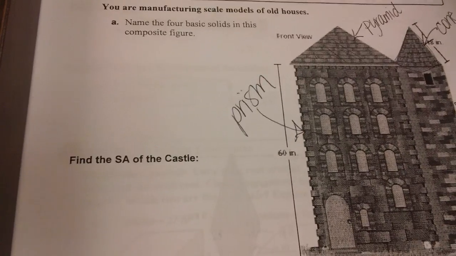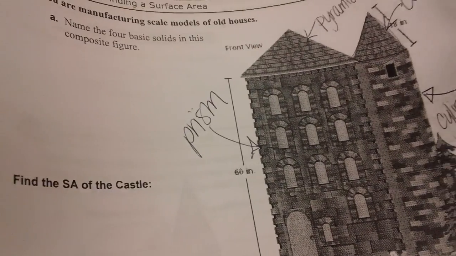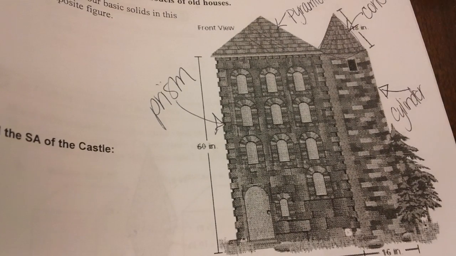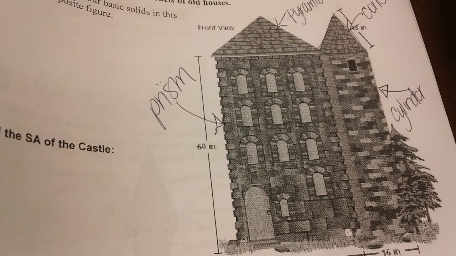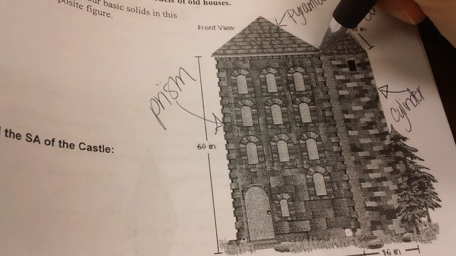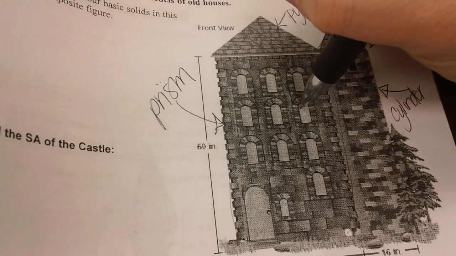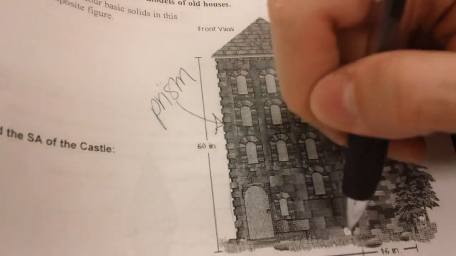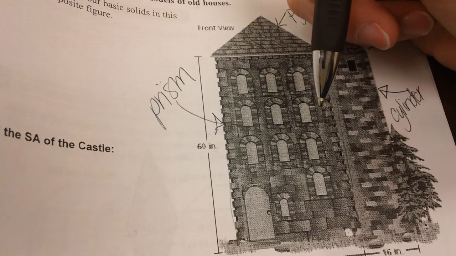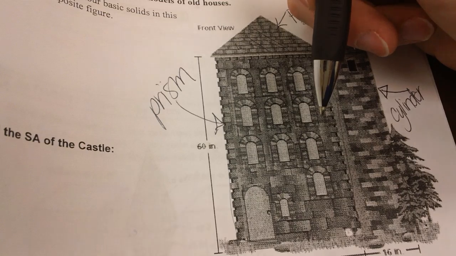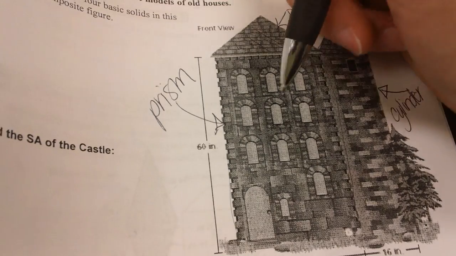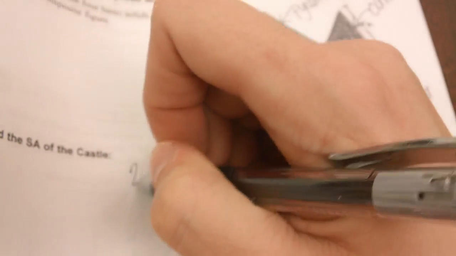Now, to find the surface area of the castle, we're going to have to find the surface of every single face. So if we have the surface area of our front, let's say, of our prism, we can see that that's 60 times 36, which is 2,160.